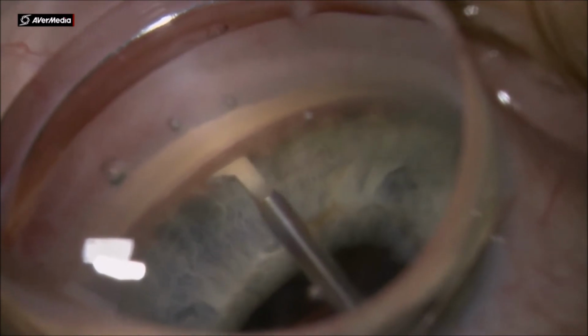And in this second case, I'm able to use the Kahook Dual Blade to do an inside out technique here to take out some trabecular meshwork, making a goniotomy and opening up the outflow, and will have good results post-op.